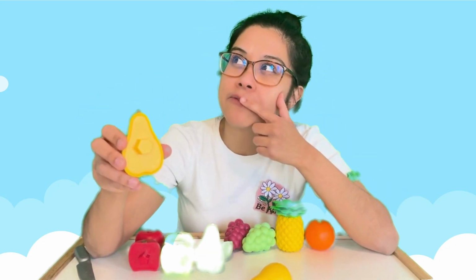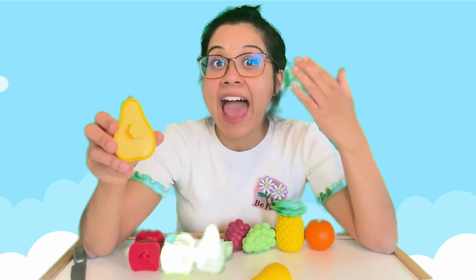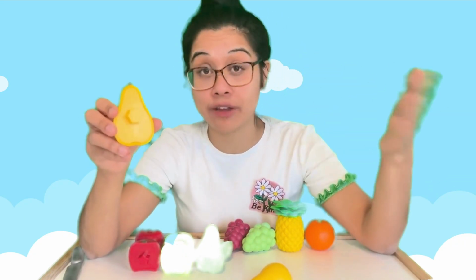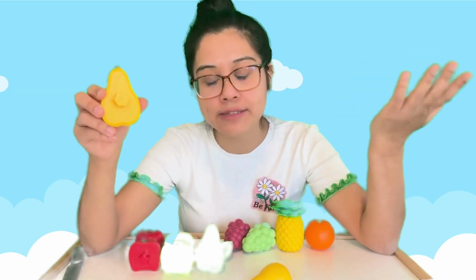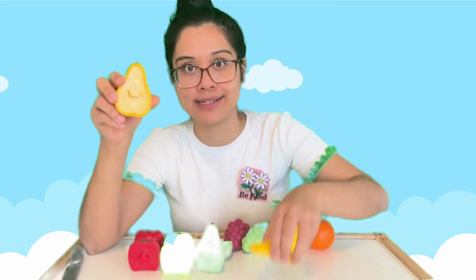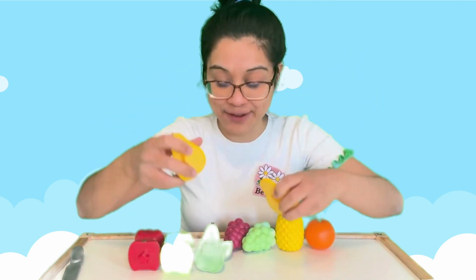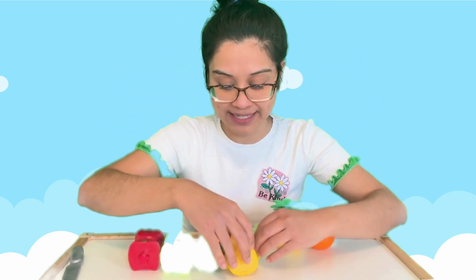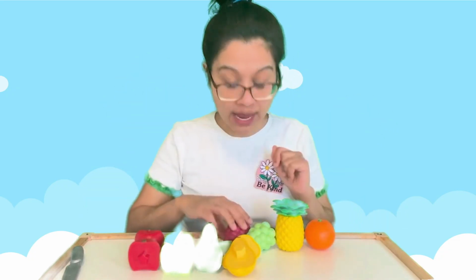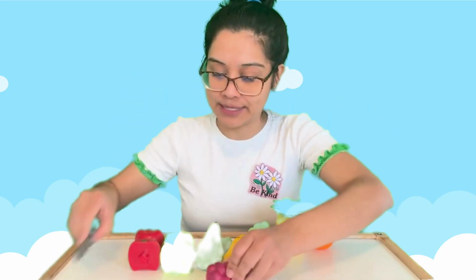There must be a word for 6. Hexa. Hexa means 6. So if you hear hexa, then it usually refers to the number 6. So it's a hexagon. Whoa, look at that. We found a hexagon inside. How exciting. All right, let's do the purple grapes.